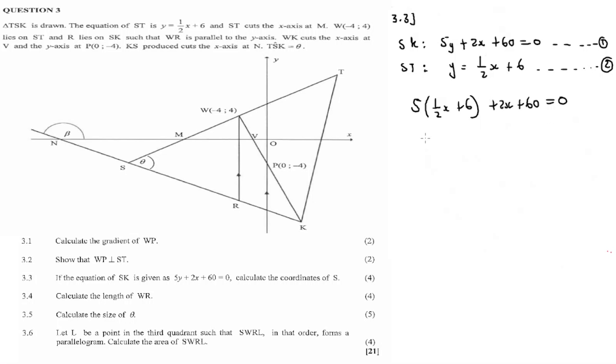Simplify further: 5 over 2x plus 5 times 6 is 30, plus 2x plus 60 is equal to 0.